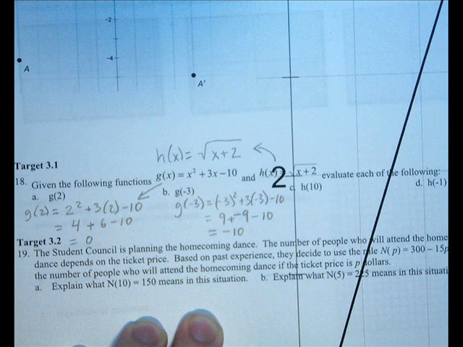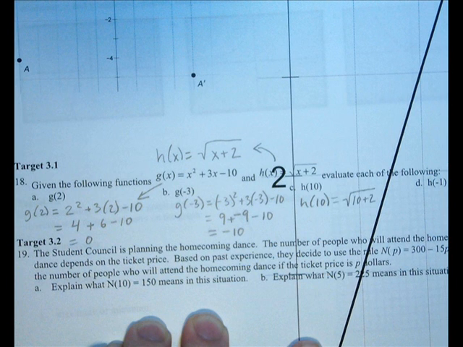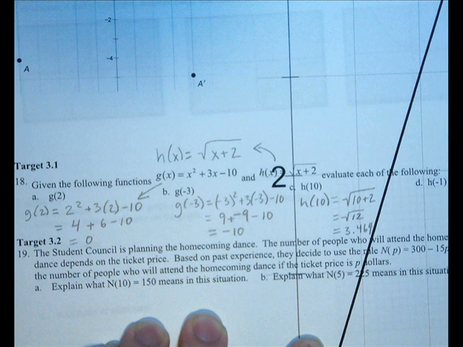Part C, now we're dealing with this h of x function, and again h of x was equal to the square root of x plus 2. So now we're replacing x once more. This time we're replacing it with the input, which is 10. So we plug 10 into the equation. h of 10 equals the square root of 10 plus 2. If we simplify 10 plus 2, that's 12. So we need to take the square root of 12. And if you plug in the square root of 12, it's not a nice number, it's a long decimal, but you get 3.464, something pretty close to that.